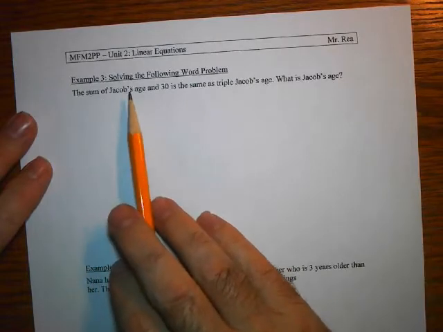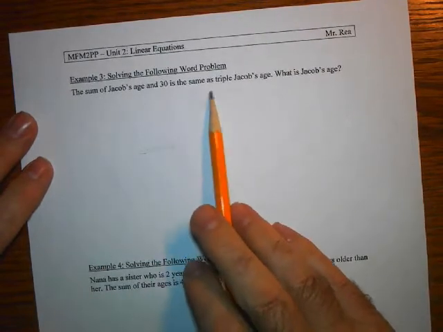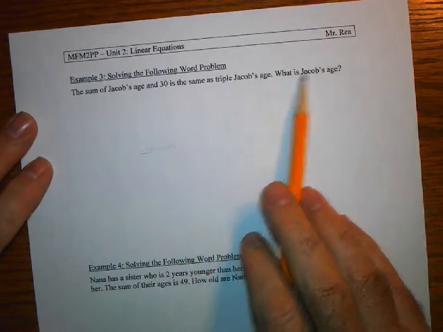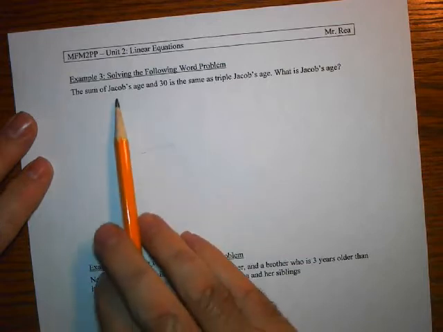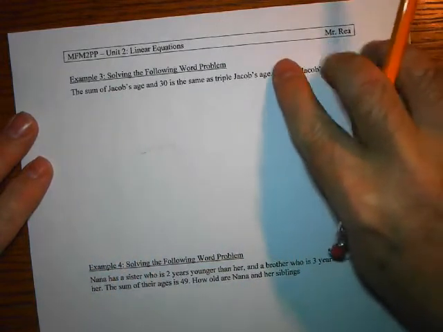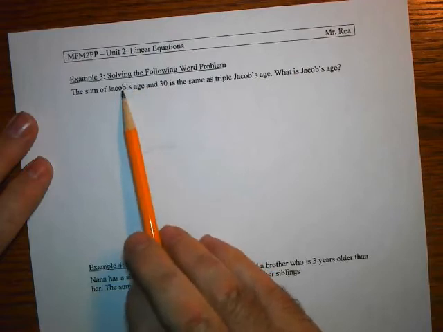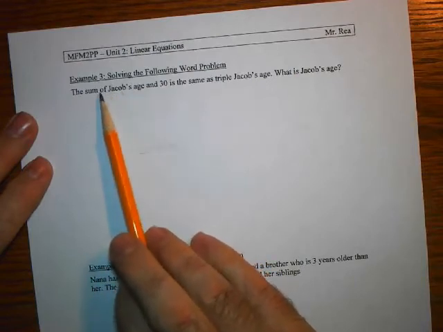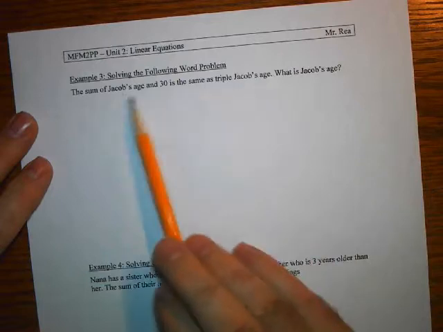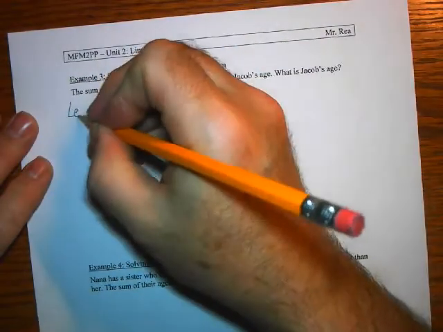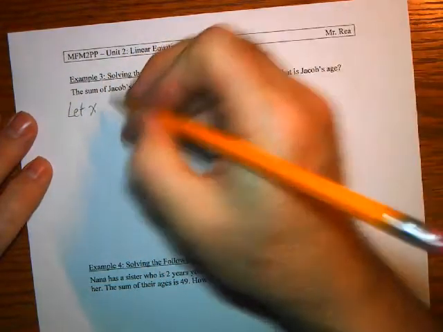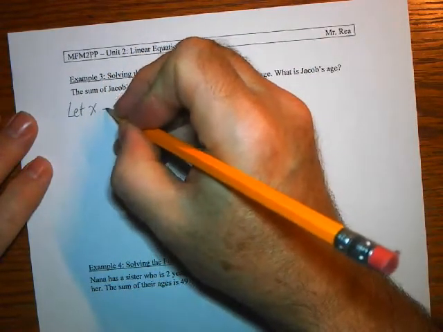The sum of Jacob's age and 30 is the same as triple Jacob's age. What is Jacob's age? So you can see I've actually got Jacob's age other than in the final question. It talks about Jacob's age twice, once here and then once over here, and I'm doing different things to Jacob's age. So I'm going to be a little more clear here. At the very beginning, I'm just going to make a statement called a let statement. Let x equal Jacob's age.